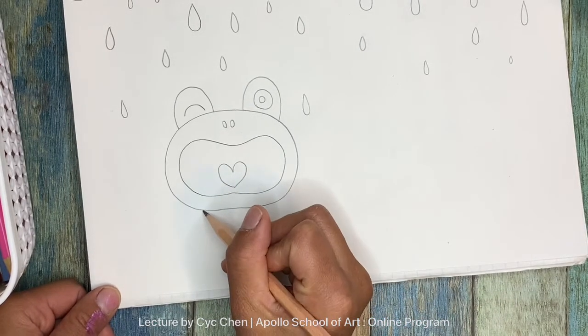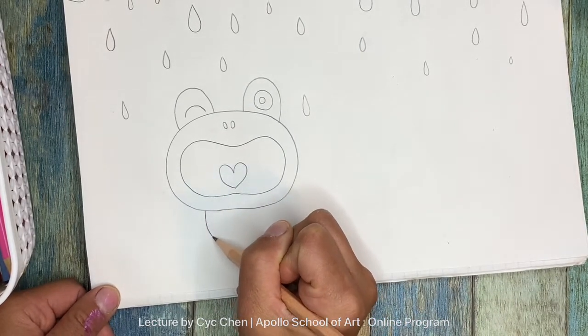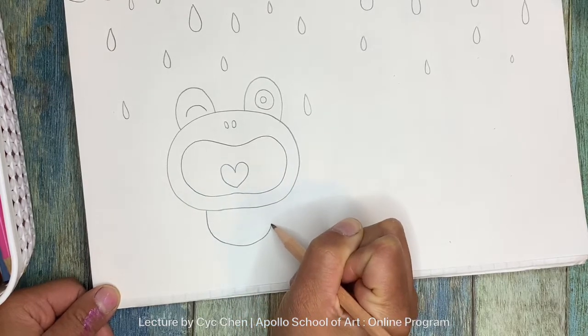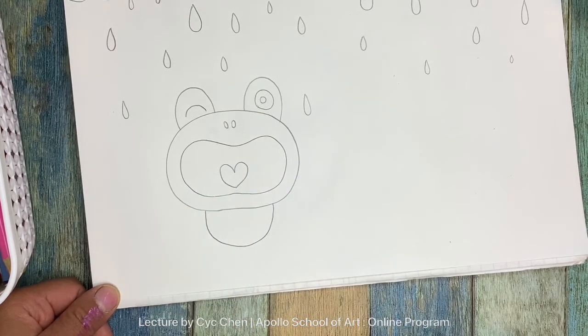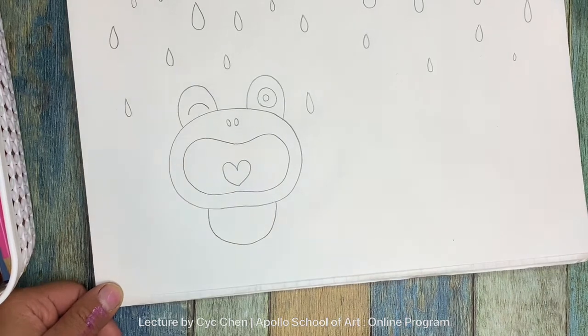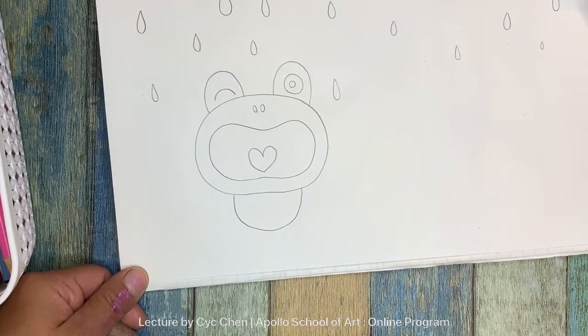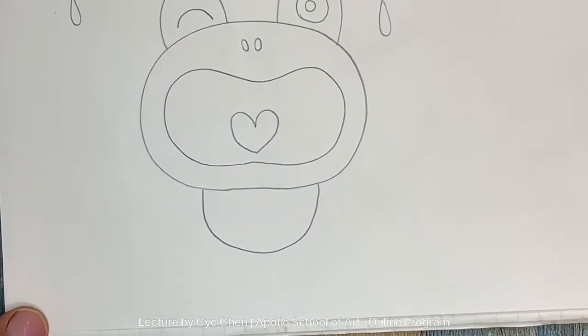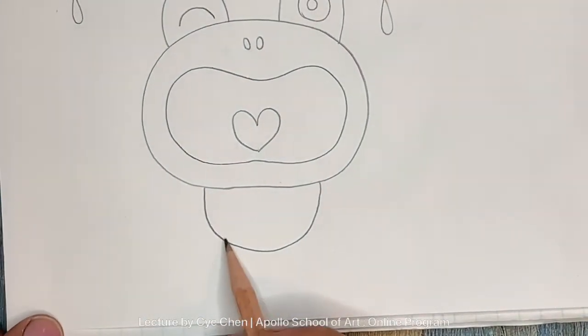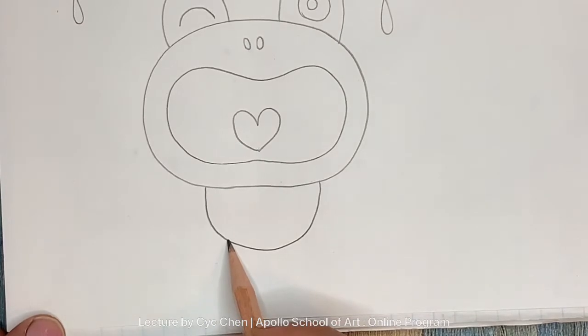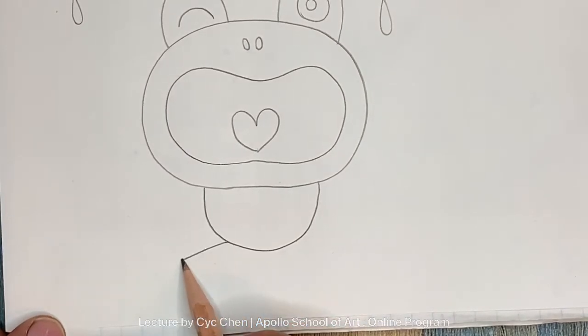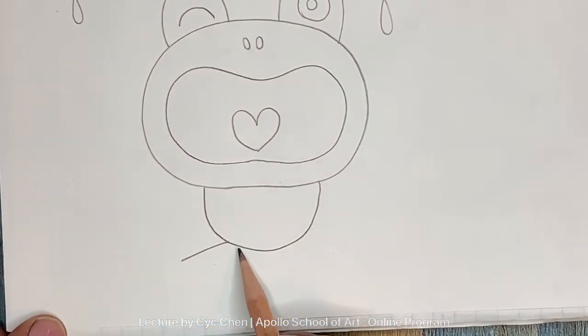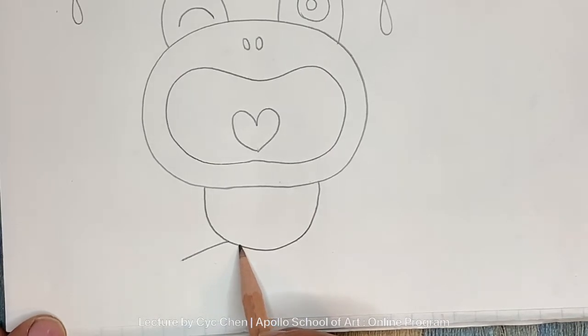So I'm gonna do letter C upside down like a cup. That is the body. Okay, so I'm gonna zoom in because I have to do the feet and it's a little bit tricky. A little bit tricky, not too tricky. Okay, so from this point, going out, on the side a little bit, going down.